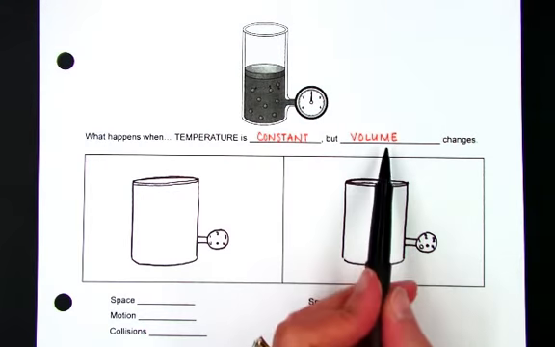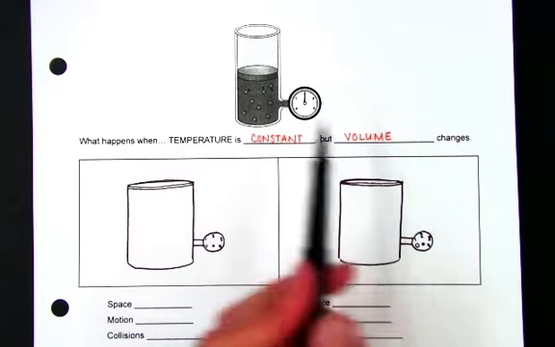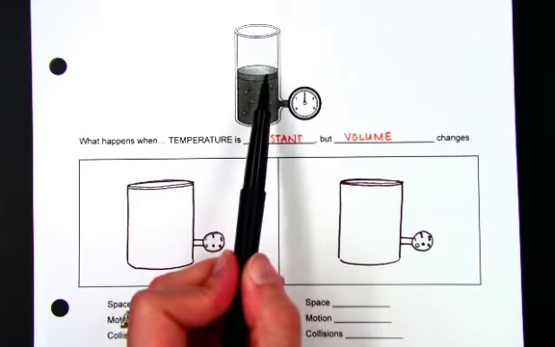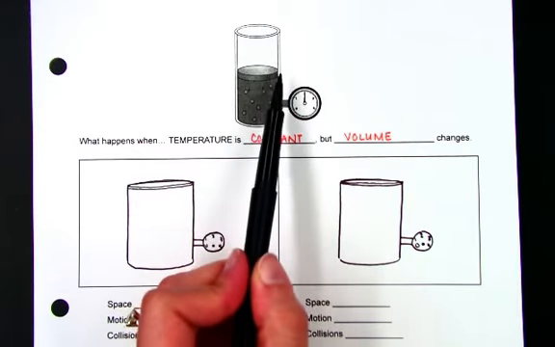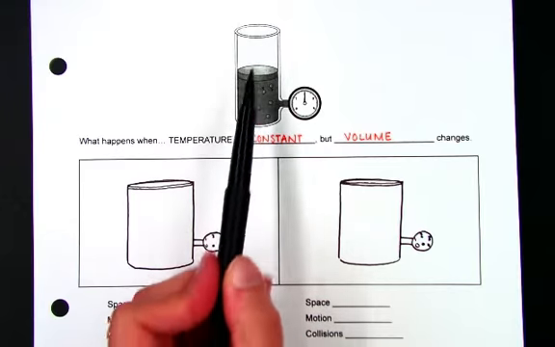Now, because volume is changing, this lid that we have right in the middle needs to move up and down, right?